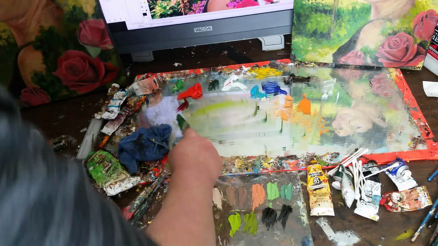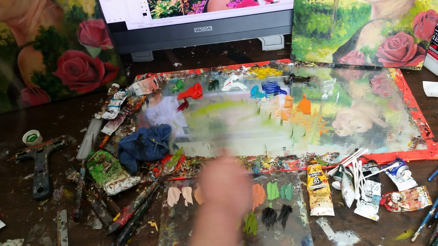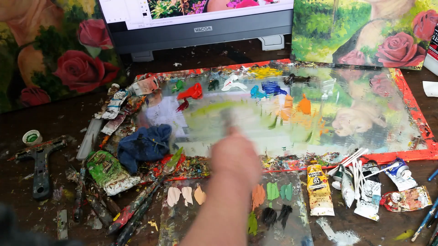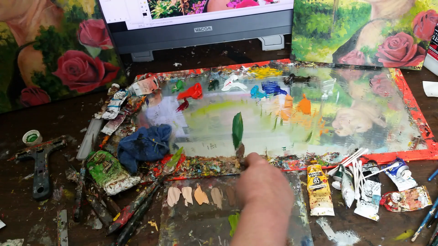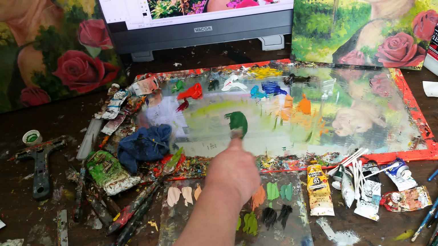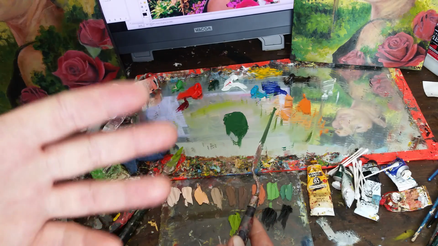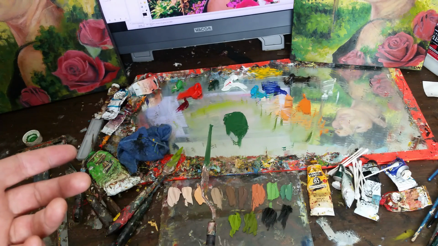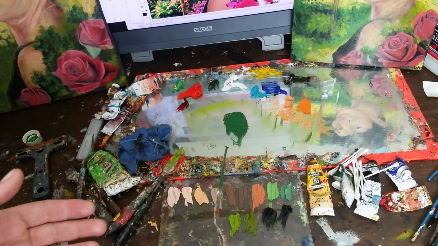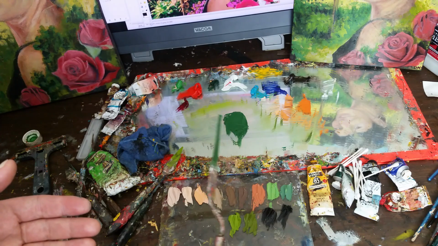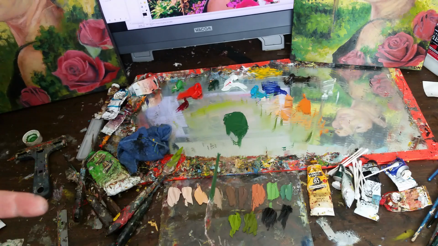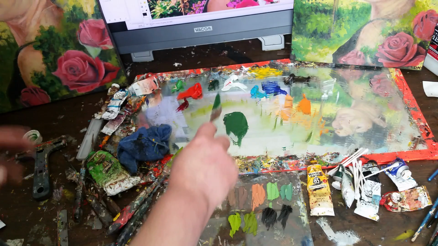But that's what you mix, you know. So say you start with ultramarine blue. That's a primary, and then you add yellow, which is also a primary, and it makes green, and that is a secondary. That's a secondary color. But that's just basic green.